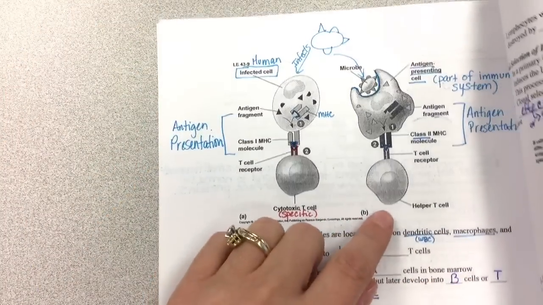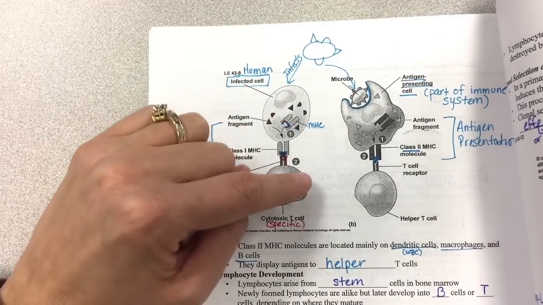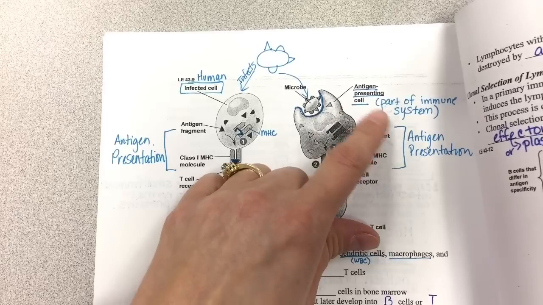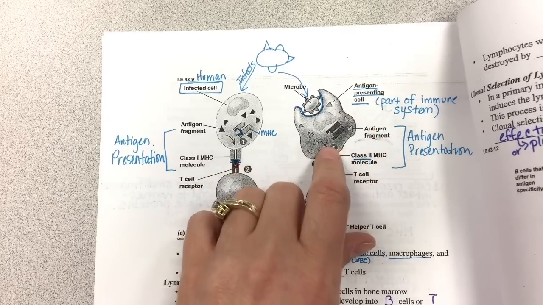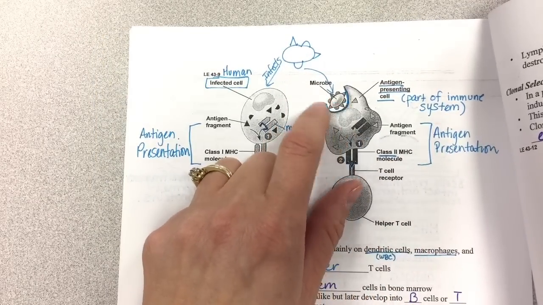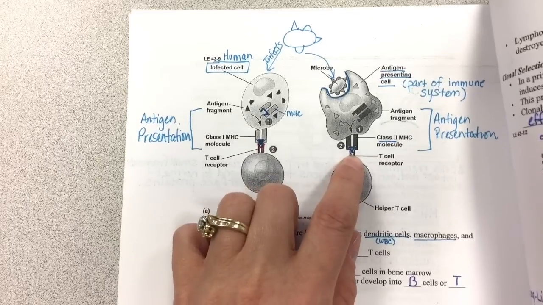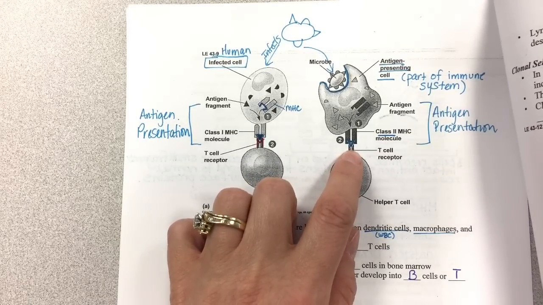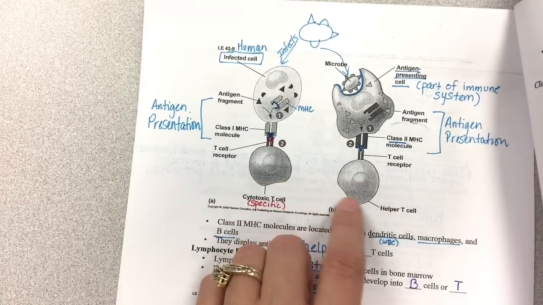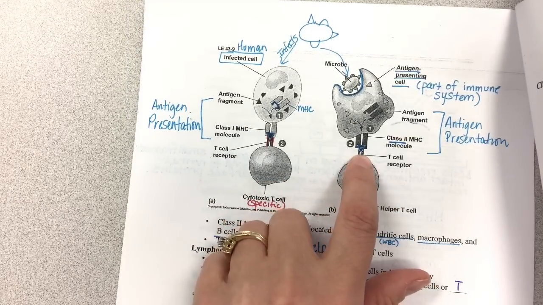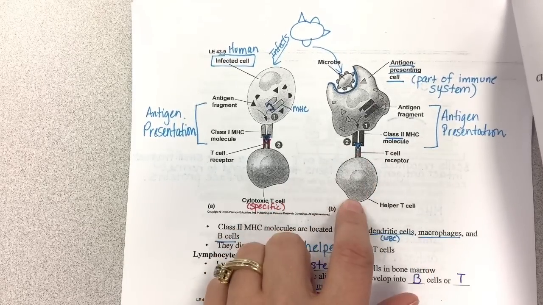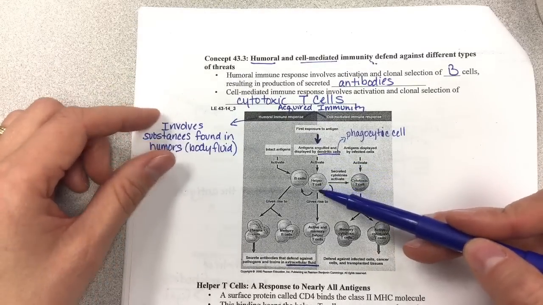So notice here, back over here with the helper T cell, when we looked over at this, the antigen presenting cell, which is part of the immune system, so that could be a macrophage, it can be a dendritic cell, is an antigen presenting cell. It engulfs the microbe and, remember, displays part of the antigen on the surface of it with these MHC molecules. And then a helper T cell. Now there's different kinds of helper T cells. The matching helper T cell that has the receptors on the surface to bind with that particular antigen will bind to that. And that's what activates your helper T cells.